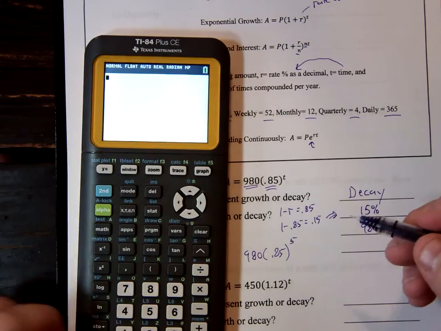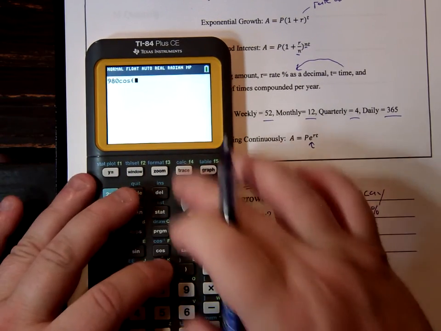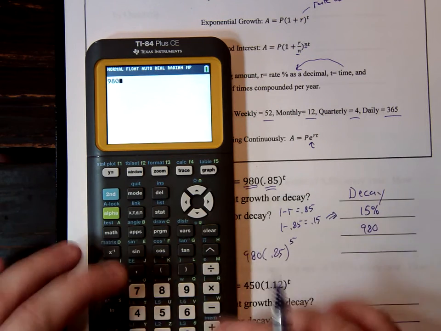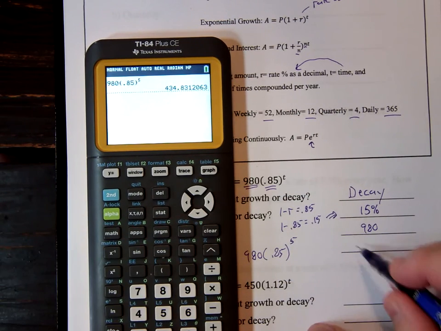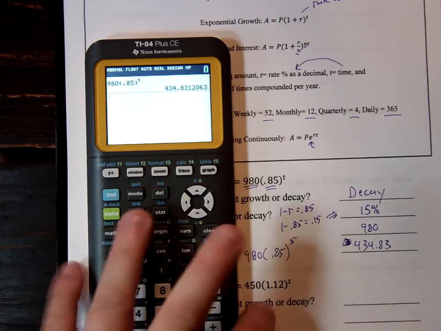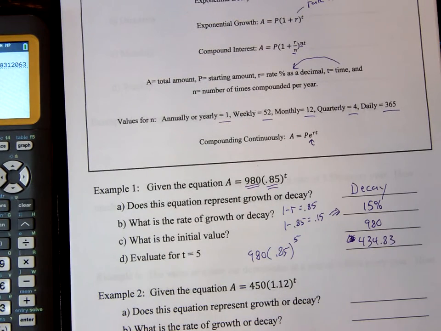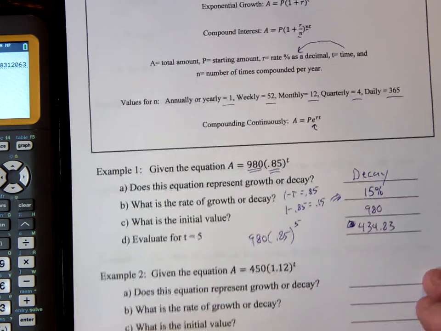And then grab Desmos or your calculator, 980 times 0.85 to the 5th power. That's 434 point... Usually we're talking about money, so do 2 decimals for money, but we don't know if that's money. If that was things, items, people, bugs, whatever, then you wouldn't use a decimal at all. You just round to the nearest whole number.